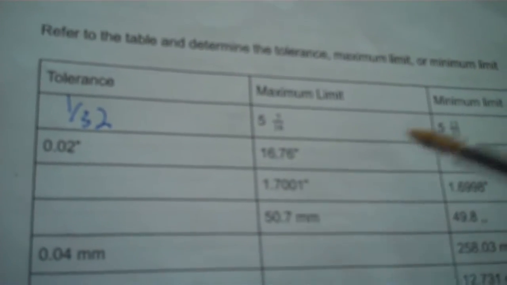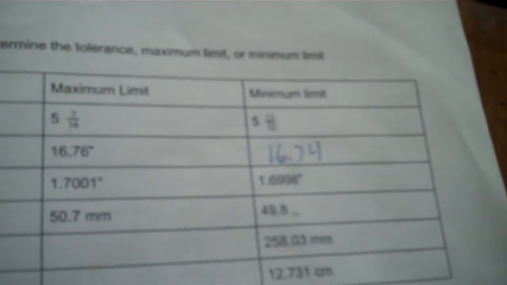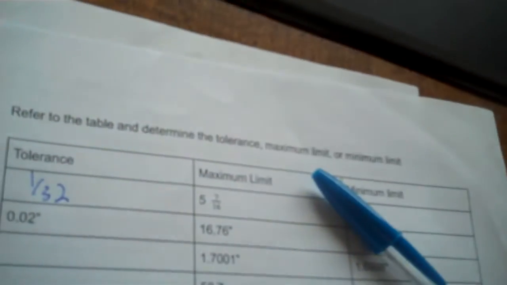Okay, now they give us the tolerance, they give us the maximum, we have to find the minimum. Well, the minimum's got to be lower than the maximum, so you're not going to add, okay, you're going to subtract. That's going to be 16.74. Okay, this is pretty easy. Okay, you find the tolerance, you subtract again. Okay, you take the maximum minus, it's just a difference, tolerance is the difference between the maximum and the minimum. Like, anyone can get it punched in, right? 0.3 thousandths.